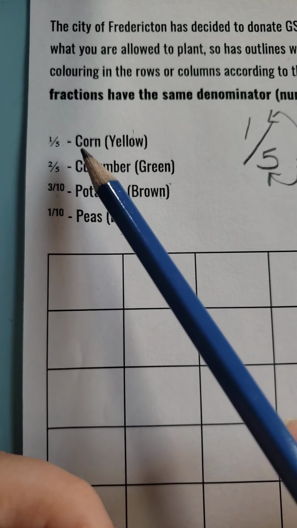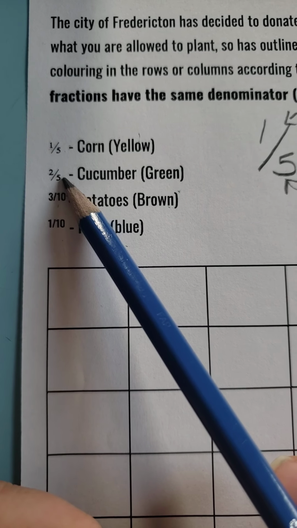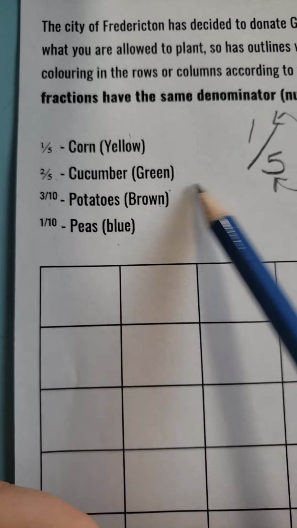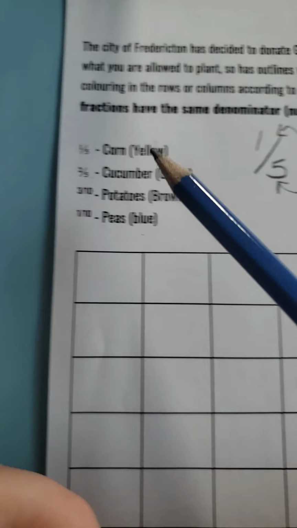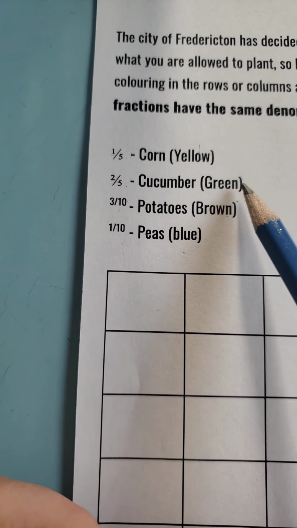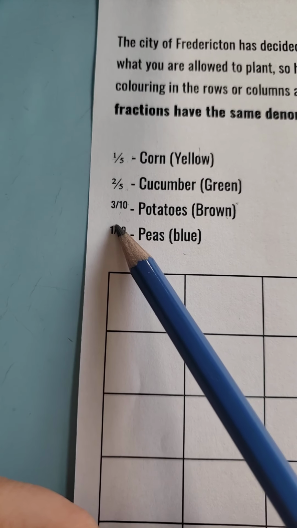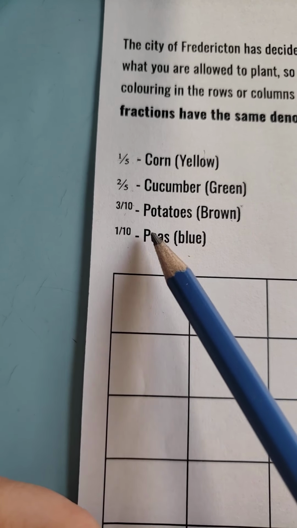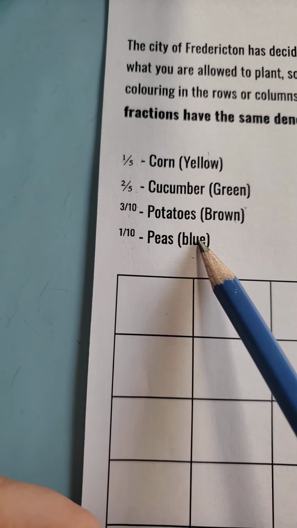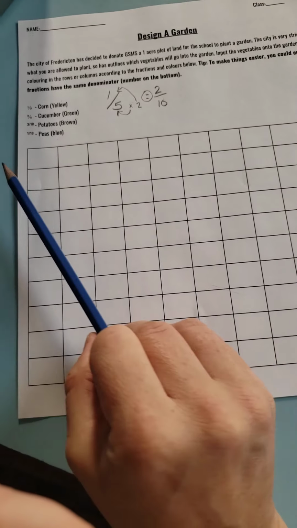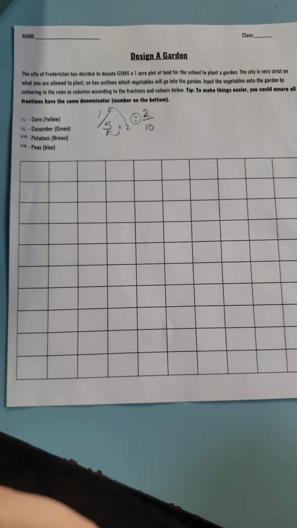I'm going to multiply by 2 because again, it's 5. Okay, so that's going to give me a fraction out of 10. And then I color that many columns green. And then these ones are already out of 10, so I color 3 of them brown and 1 of them blue. And I should end up with a grid that is all colored in with my vegetables.